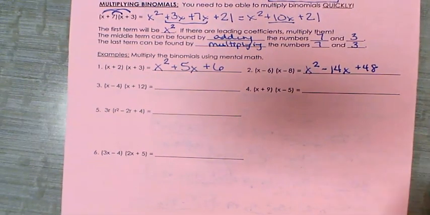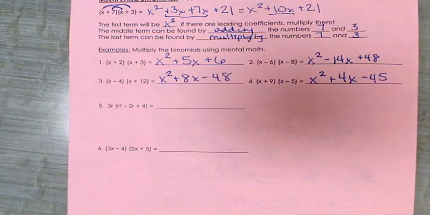So why don't you pause your video, and if you haven't done so already, try number 3 and number 4. So check your work with mine, or your answers with mine rather. First term is x squared, second term is the sum of the constants with the variable beside it, and then third term is the product of the constants.